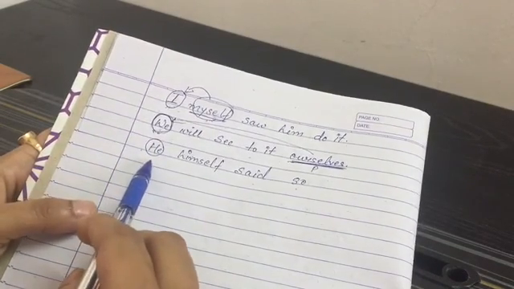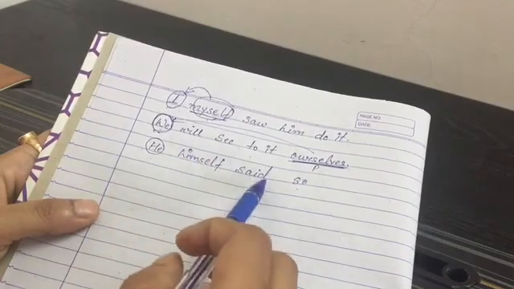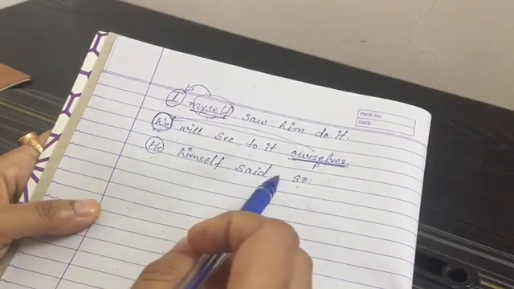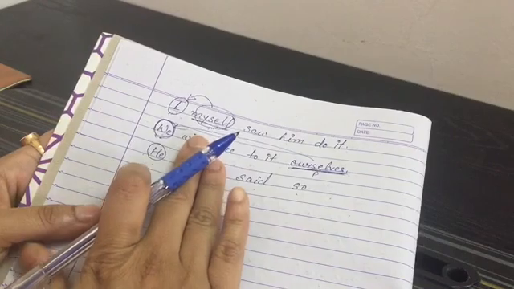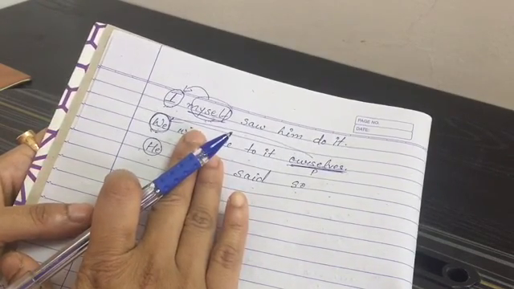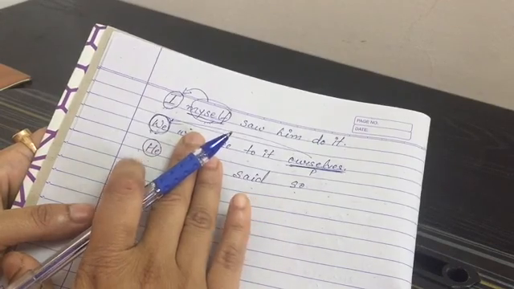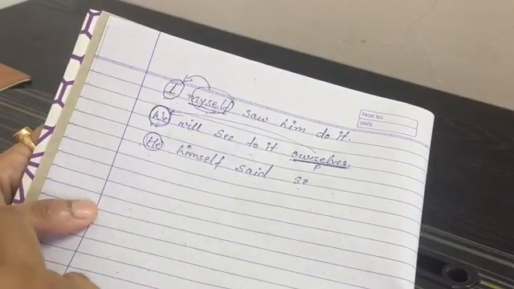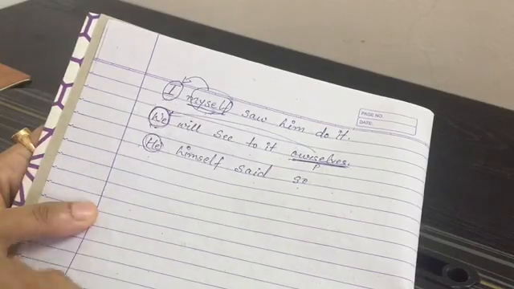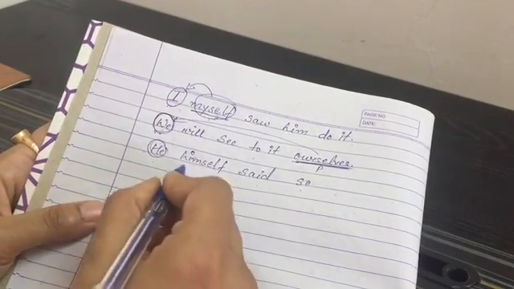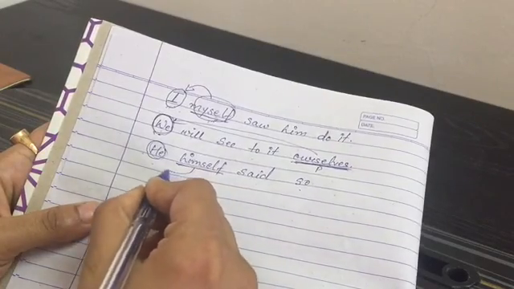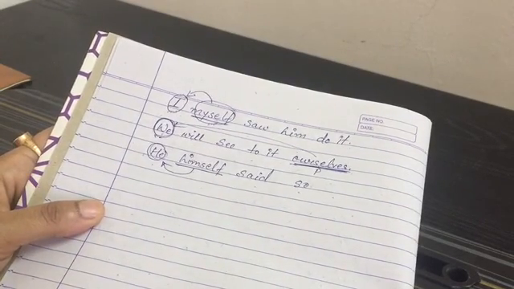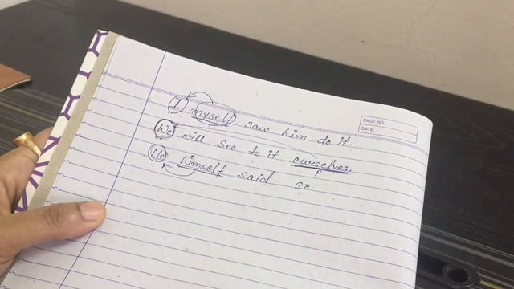Let's see the third example. He himself said so. उसने ऐसा कहा. ऐसा भी हम बोल सकते थे. We could have omitted this word himself and we could have said he said so. पर हम क्या कर रहे हैं? इस he पे और ज़्यादा जोर डाल रहे हैं. He himself, उसने खुद ऐसा कहा है. So this word himself is added here to give more emphasis on the first pronoun that has been used in the sentence, which is he.